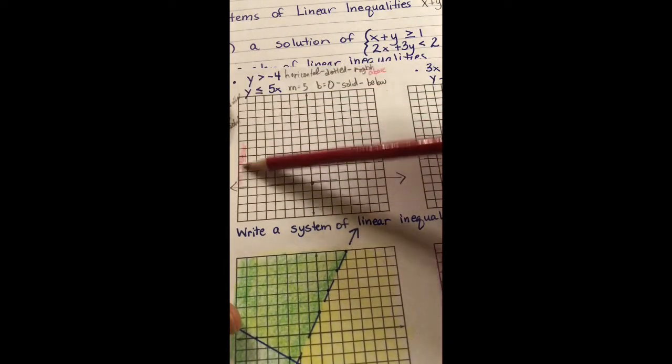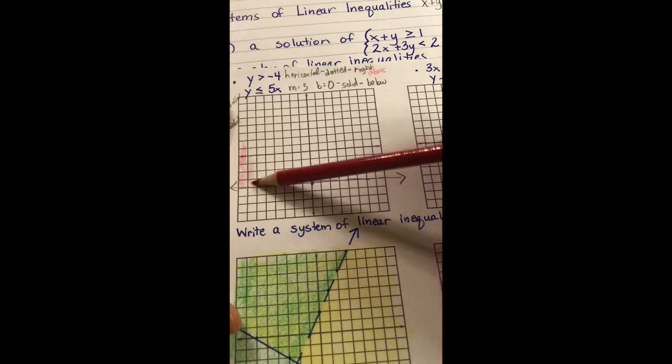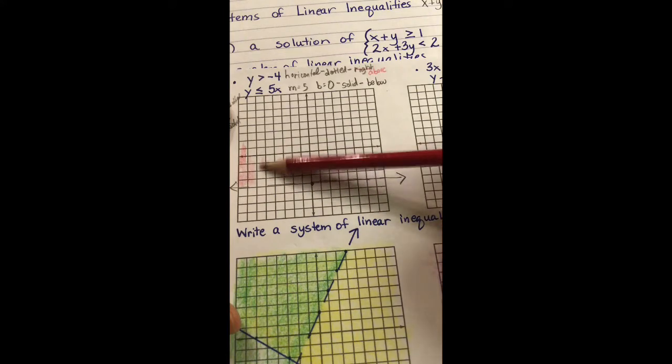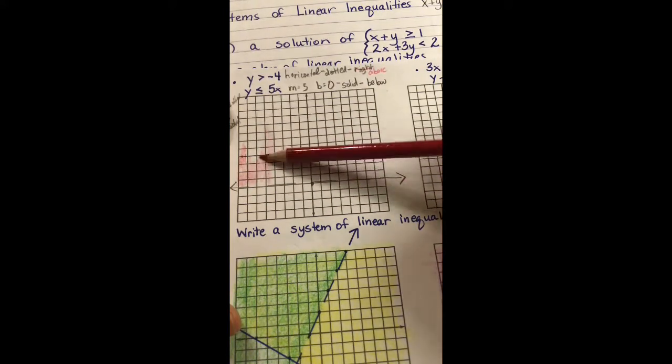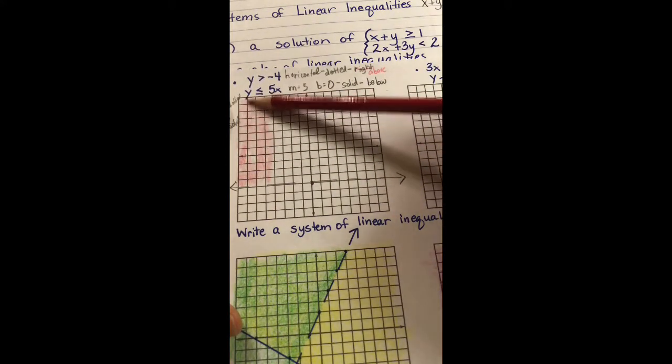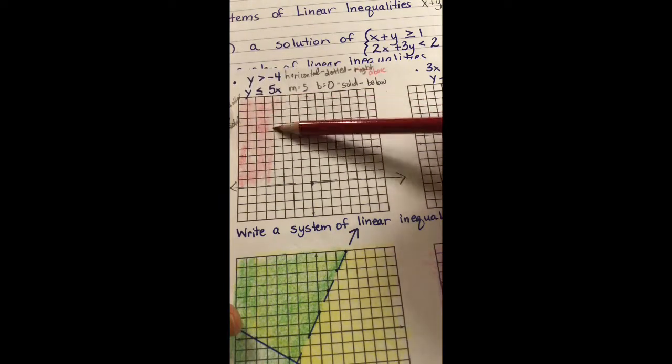I'll be careful when I'm shading down here because it's not as easy to erase. I like to use colored pencil when I'm doing a system of linear inequalities because then it's really easy to see where the shading intersects.